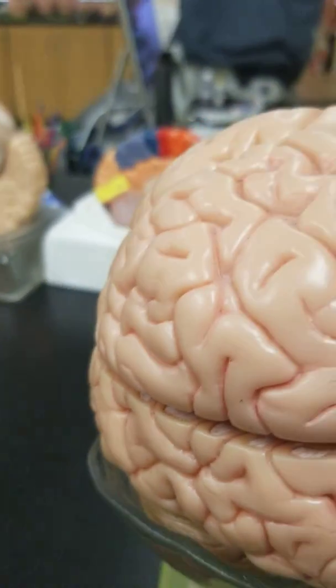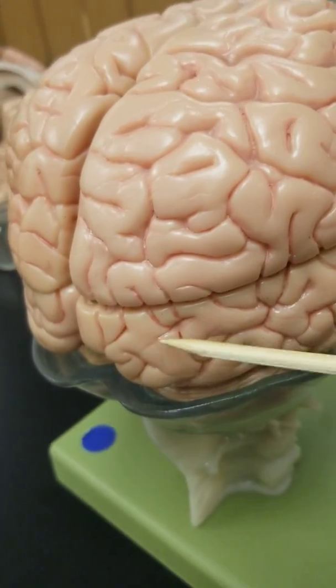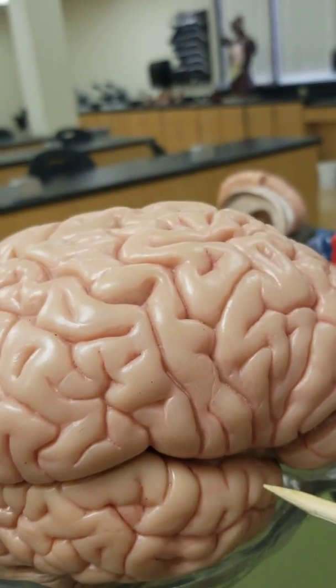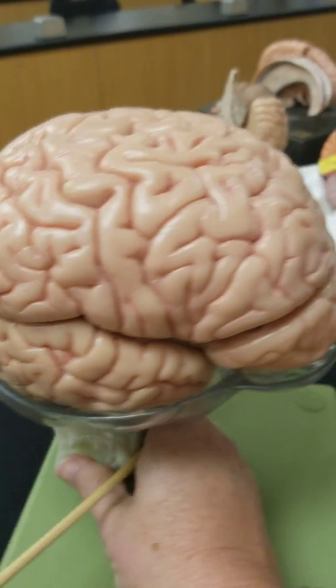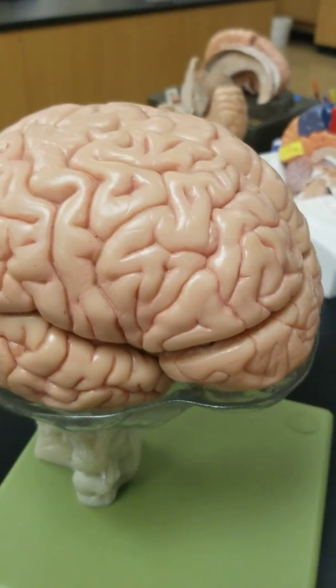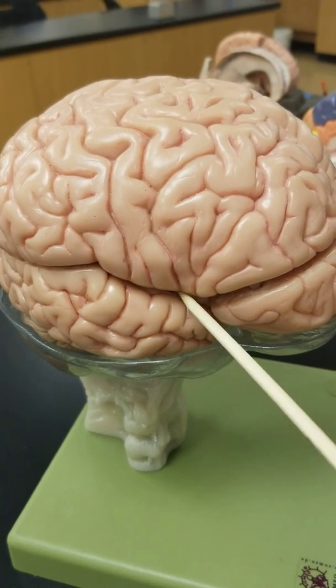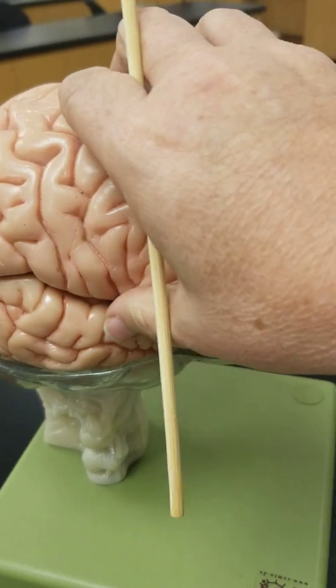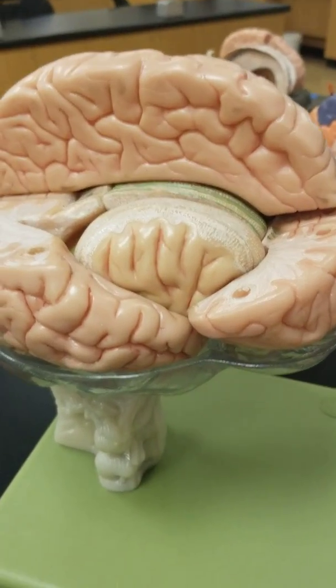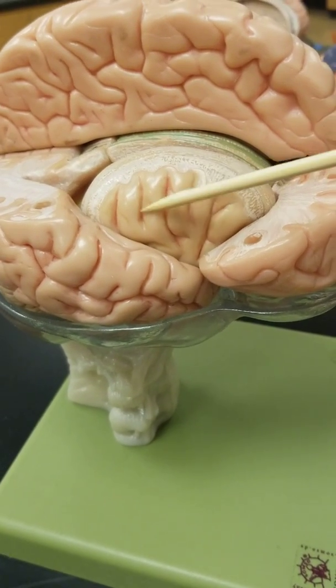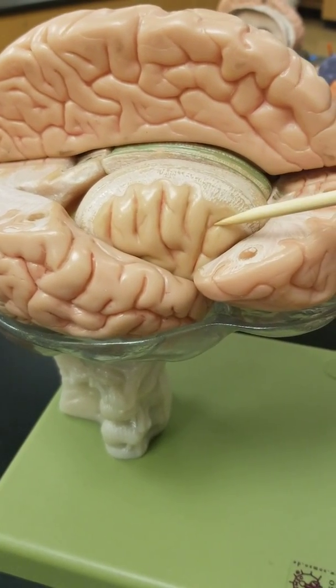Back here on the back, turn this around, you see the occipital lobe, and then here on the side is the temporal lobe. Now that's 4 of the 5 lobes, and so we're missing one. The 5th lobe is called the insular lobe, and to get to it, we actually have to open this up right here. I'm going to take this piece off, and there you can see peeking back at us right here, this is the insular lobe.